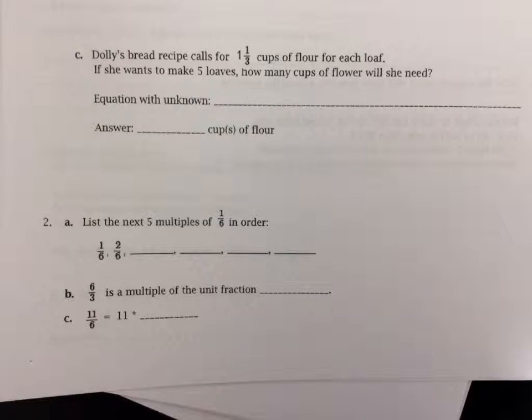All right, moving on to number 2 here. List the next 5 multiples of 1/6 in order. So we have 1/6, 2/6, 3/6, 4/6, 5/6, 6/6, which equals a whole. 1 whole. Very good. 3/6 equals a half. Nice job. So that's remembering multiples of a fraction. So then letter B, we're going to answer this one. 6/3 is a multiple of what unit fraction?